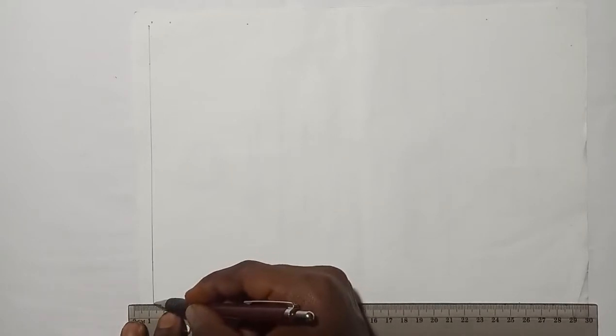You have to align your ruler very well at your points. If you look at it very well, I took 2 points each so that my work can be accurate. So put your ruler below the 2 points, then you draw.